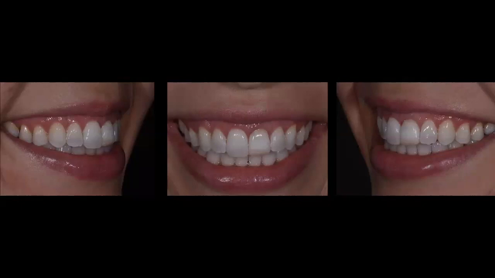She had a previous class 4 restoration done many years back, and so the tooth had trauma in her short life because she's a very young patient. At this point, she had gone through orthodontic treatment, and she wanted to try to save the tooth and preserve it as long as possible, because she knew that eventually, if she would have to lose the tooth, it would need to be replaced with an implant.